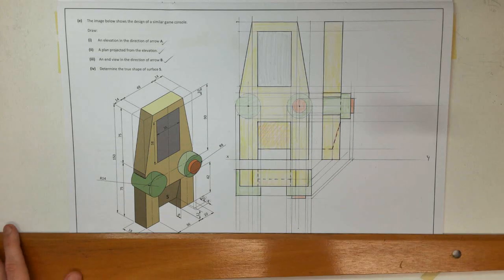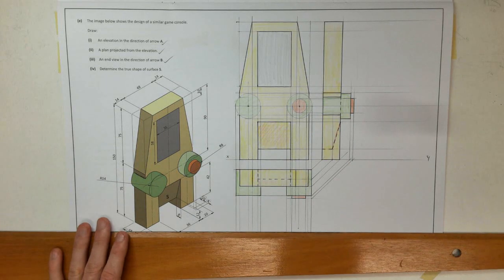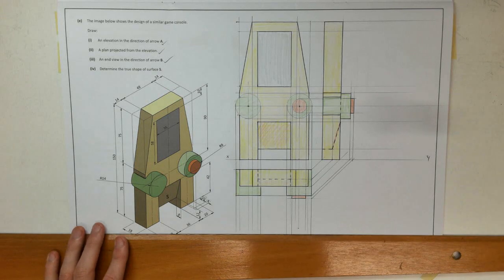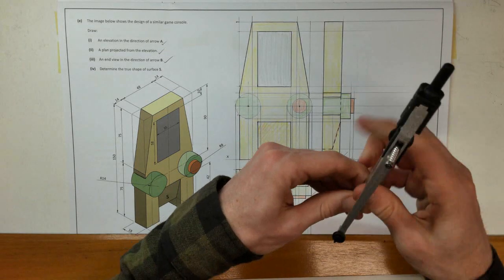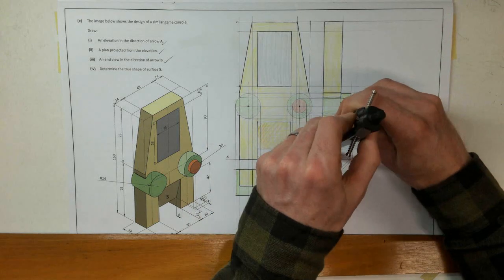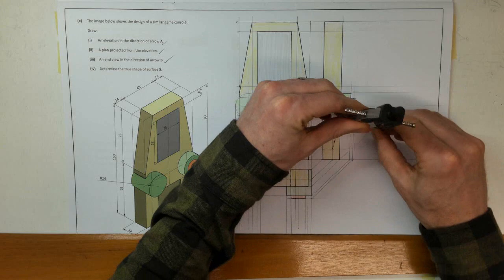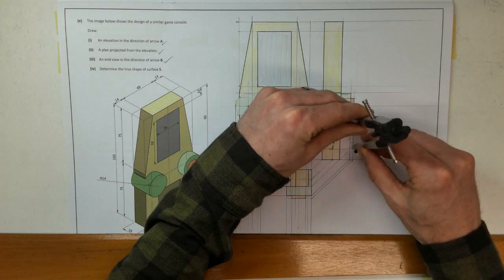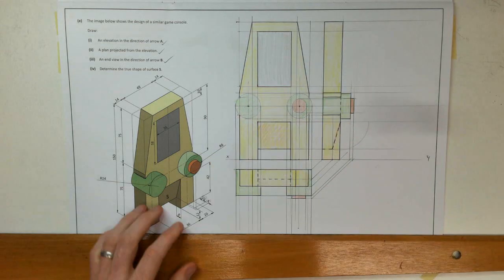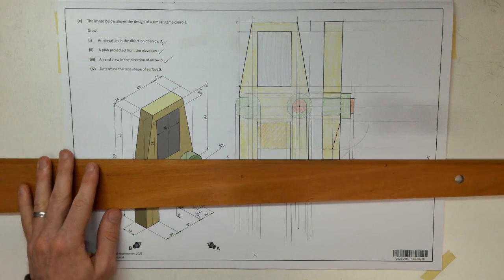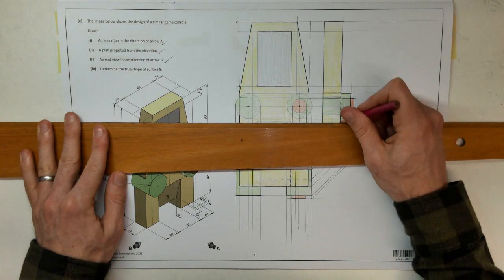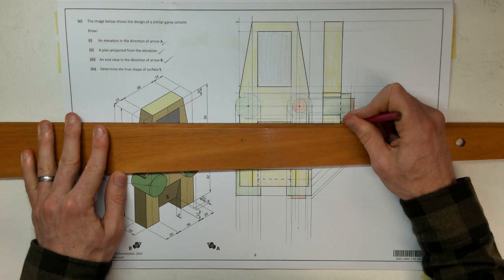So let's do that. Okay, and my compass. Rotate that up into that position, and I'm just going to highlight the surface there.